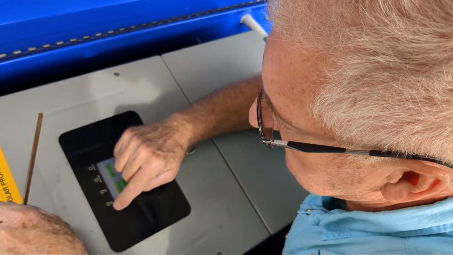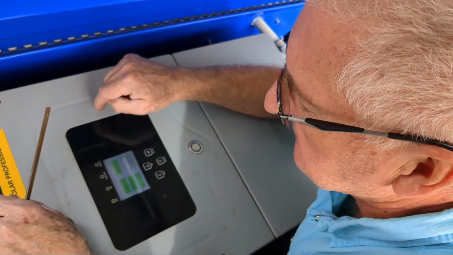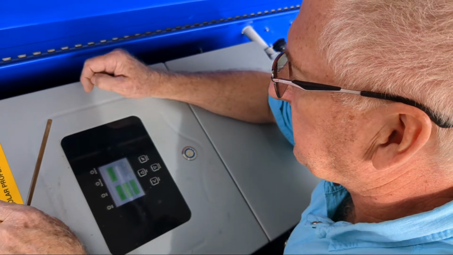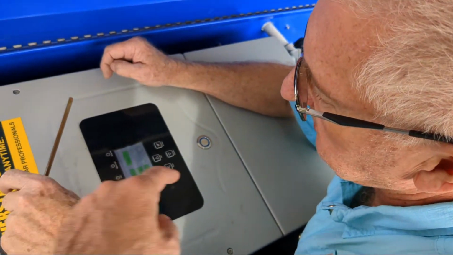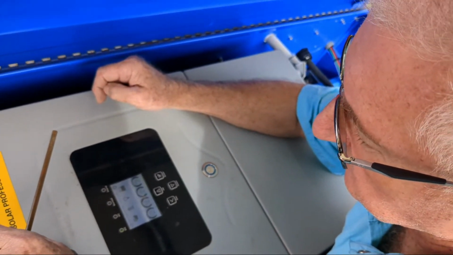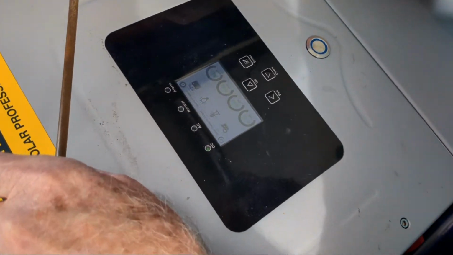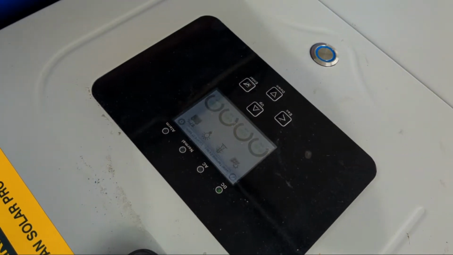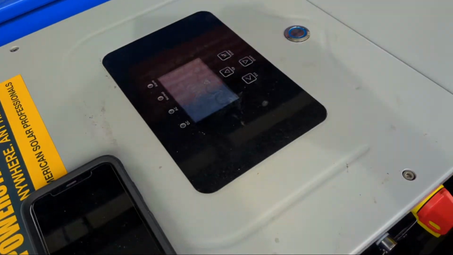Right now it's showing it has a DC connection. I heard a relay inside just trip, so I expect this is going to light up any moment now. And once it does, we'll start to see energy flows on the display. While we're waiting for that, I'm going to go put this together. Okay.